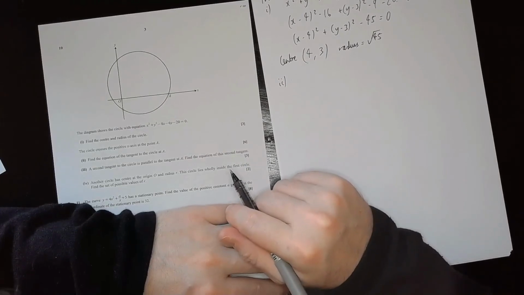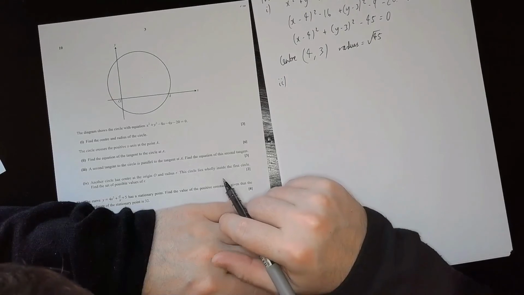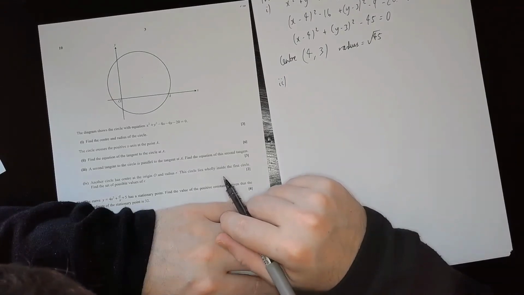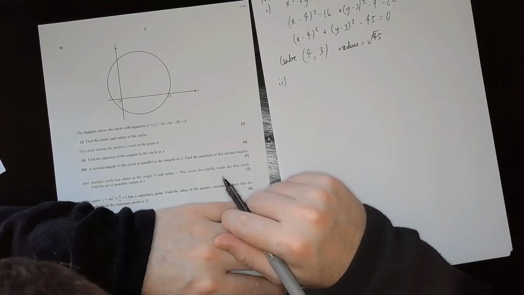The circle crosses the positive x-axis at the point A. Find the equation of the tangent to the circle at A. Okay.